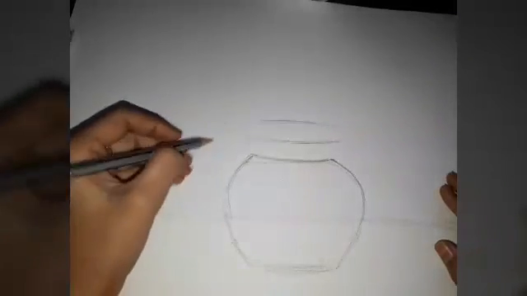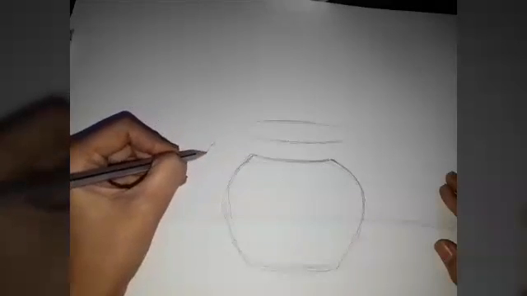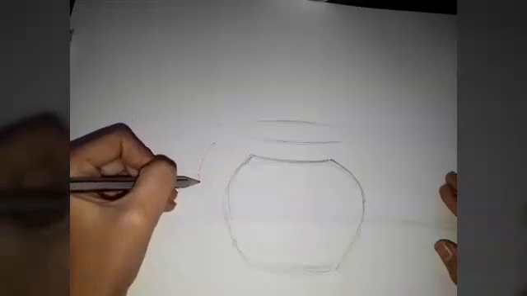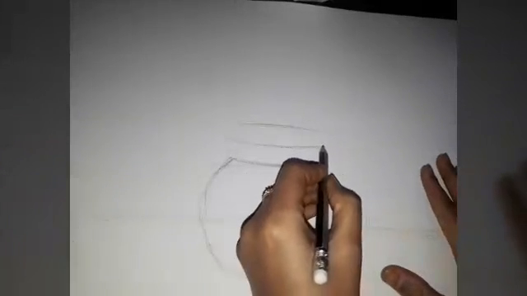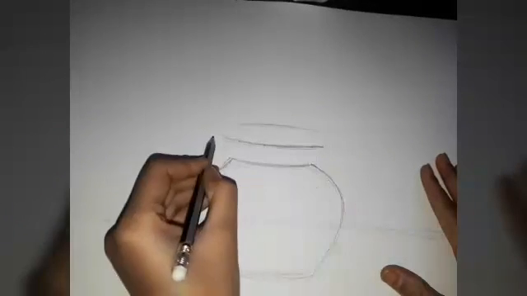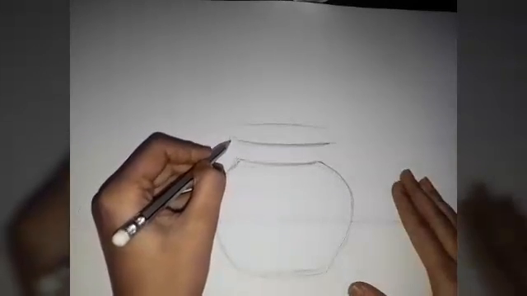Remember, this line should not be like this. If you are making a line like this, 1 2 3 4, you don't need to make it like this. You just have to give a single stroke to your art like this. I'm making it in a single go, and then I'm repeating it to make it correct or darker. Okay.